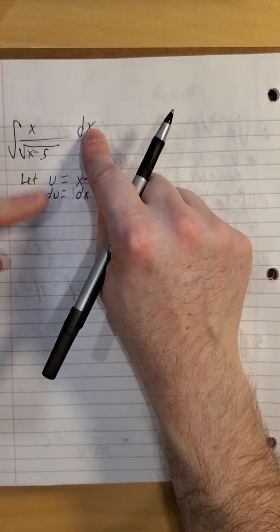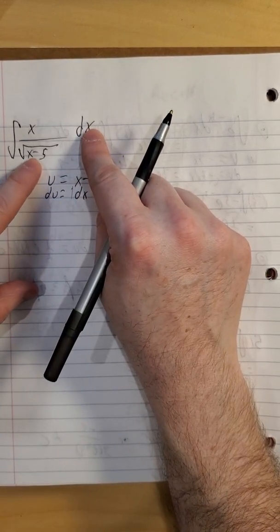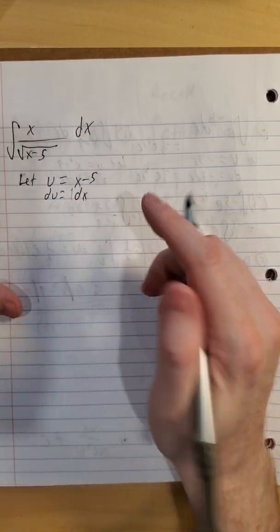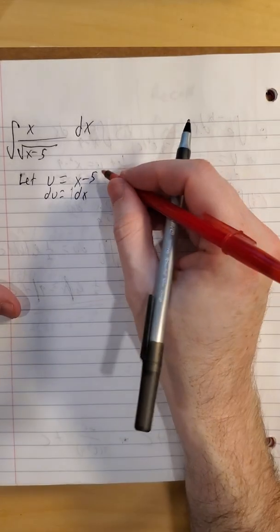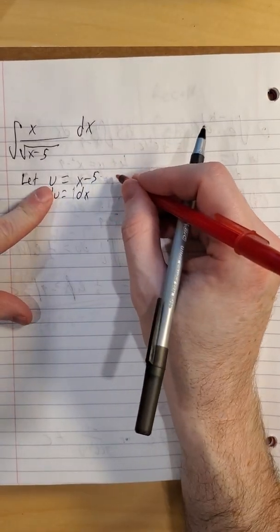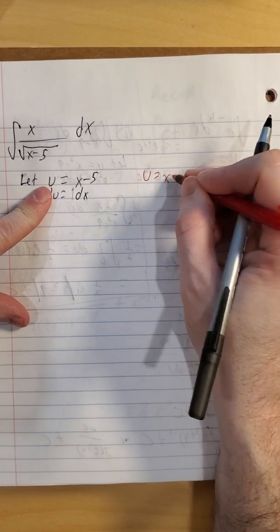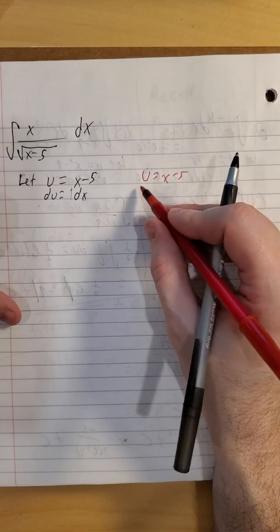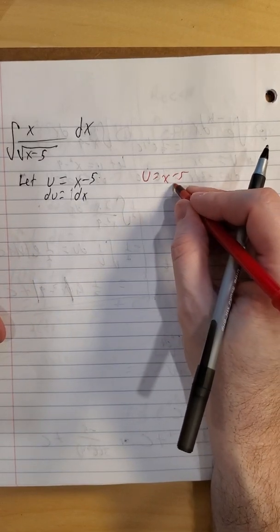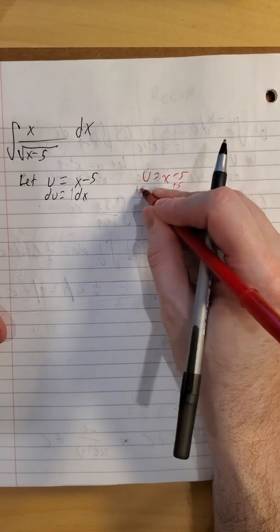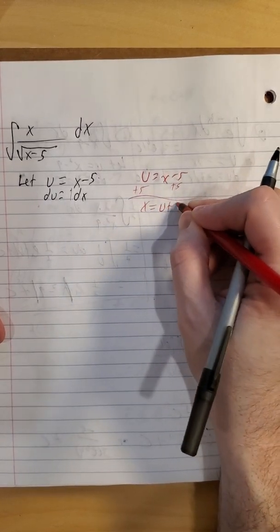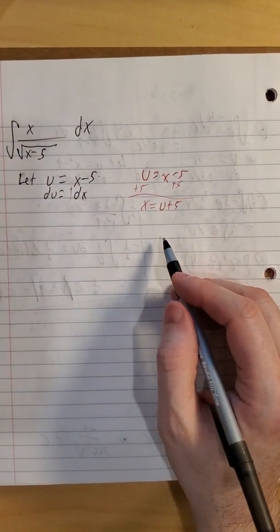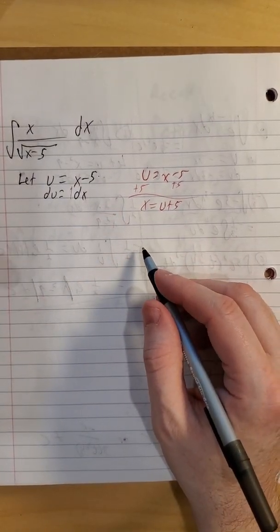So I see the dx there, I see the x minus 5 here, but I have an x alone. This didn't have an x factor. What I can do with that is take this u equals x minus 5 and rearrange it, getting the x by itself, so I can sub it in something written in terms of u. So I'll just add 5 to both sides of this guy, and x is the same as u plus 5.